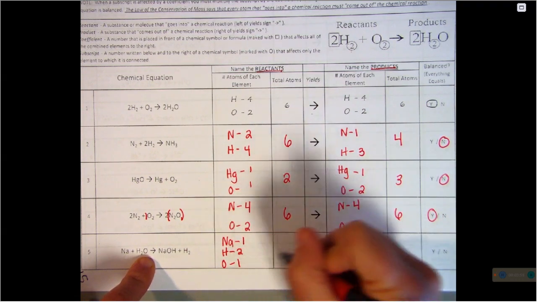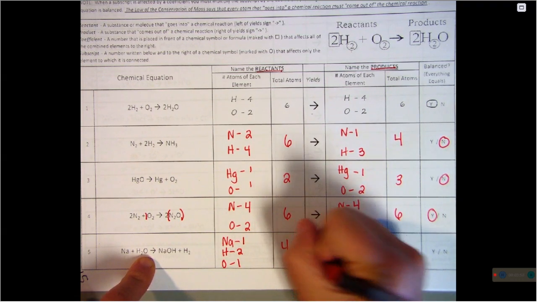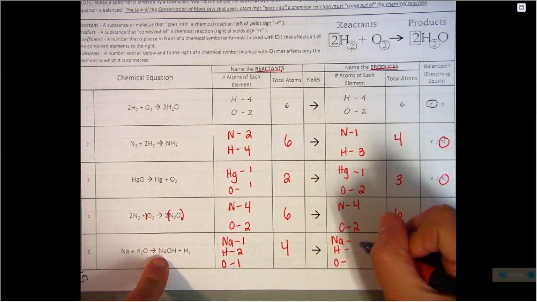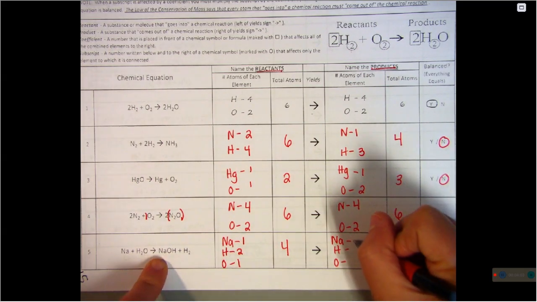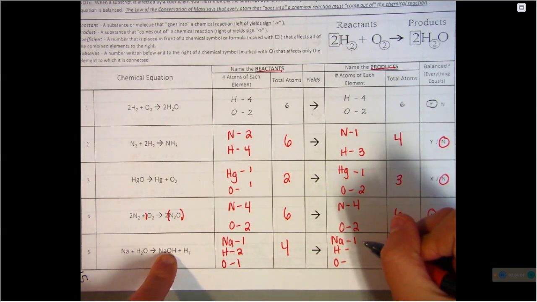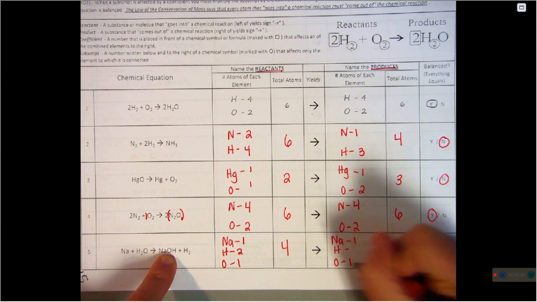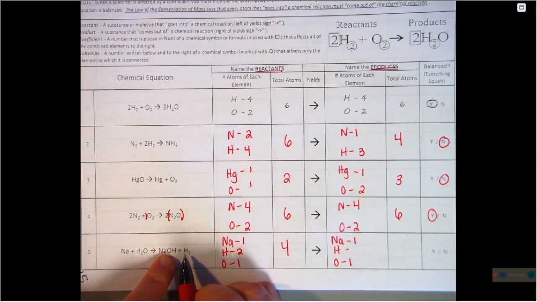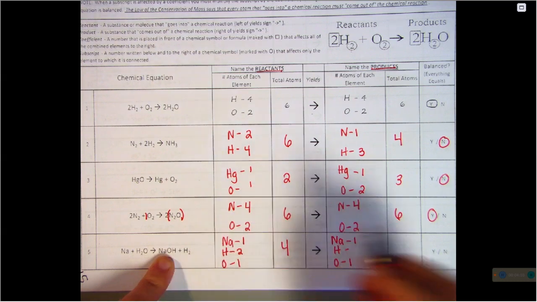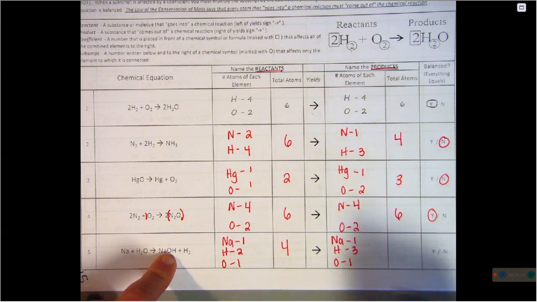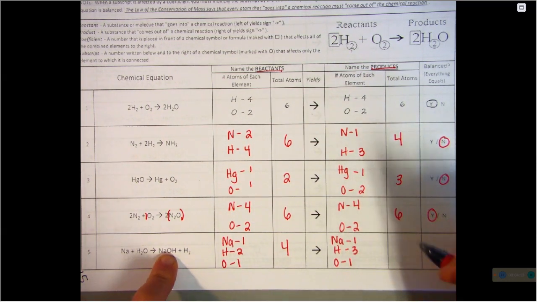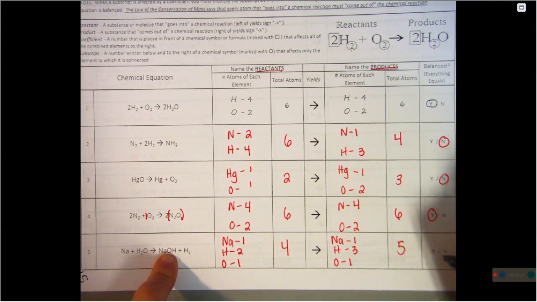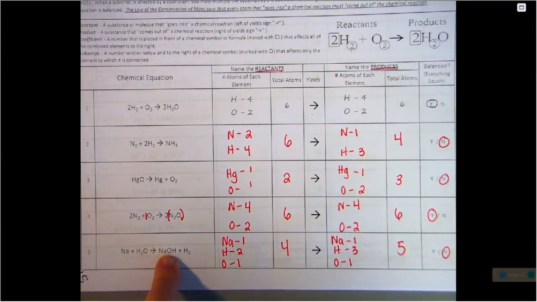That equals 4 total atoms. Over here on the product side, I have 1 sodium, 1 oxygen, and 2 plus 1, 3 hydrogens. That means I have 5 atoms and it is not balanced.